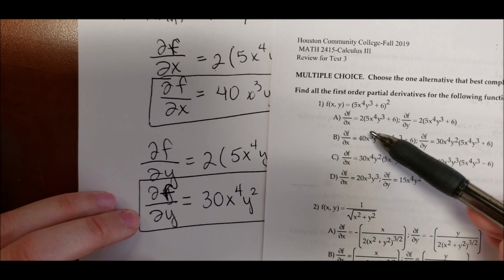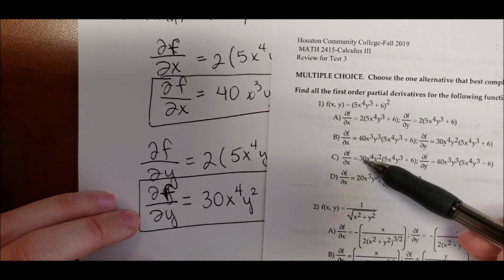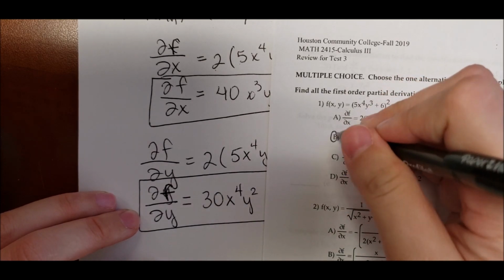So the main thing is to find 40 and 30. So that would be B.